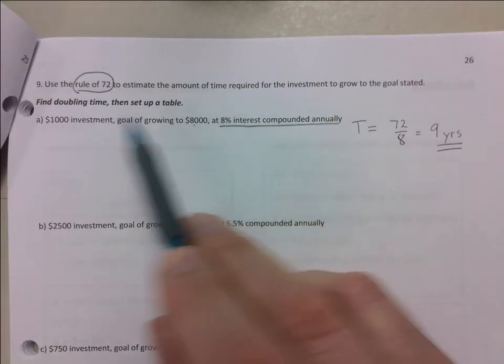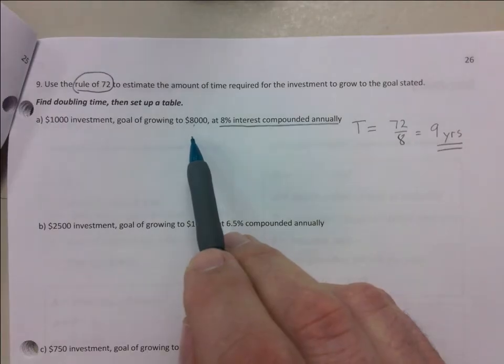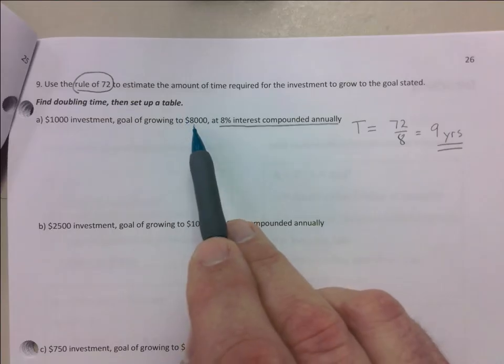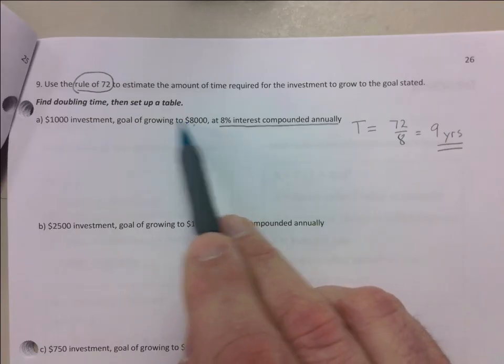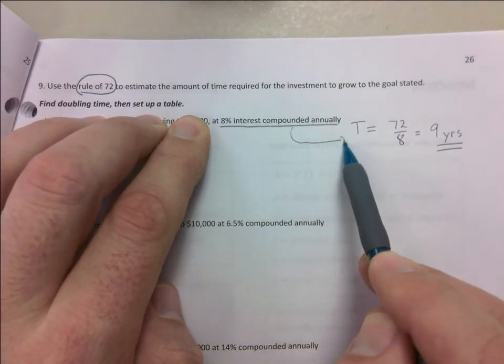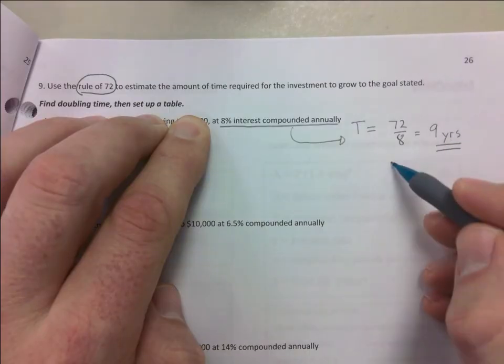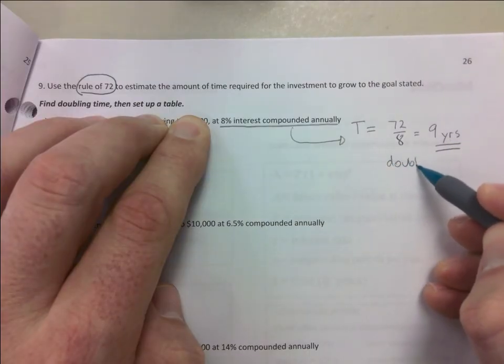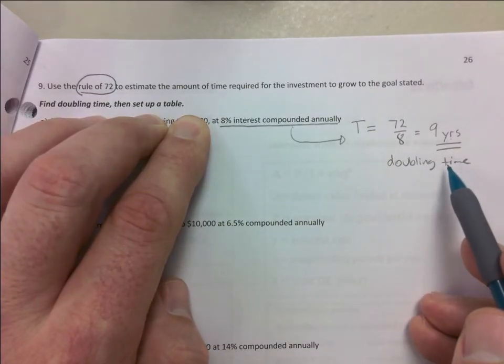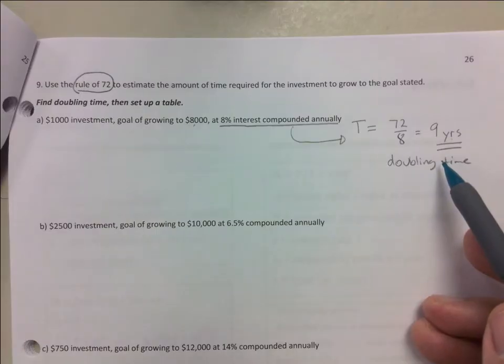Because remember, the amount of money you have has nothing to do with it. You could start with $1, and then you want to know how long it's taking you to have $8. This is independent from this part. So you first have to do this. This is your doubling time. Okay? Every 9 years, your money is going to double.